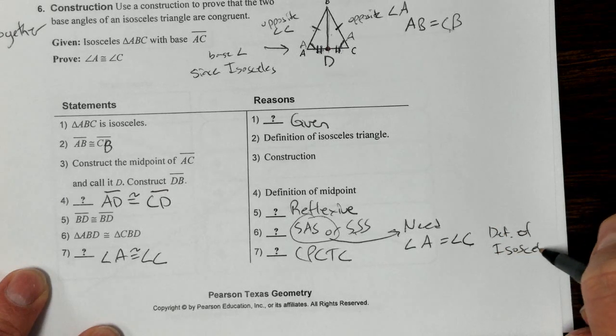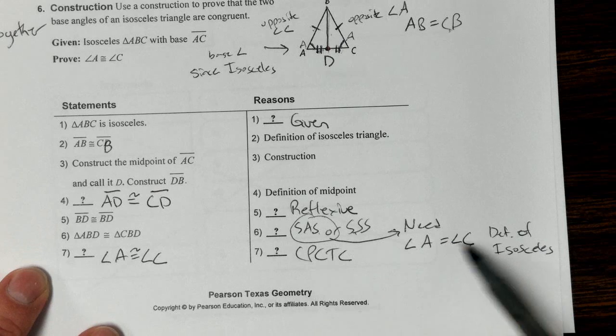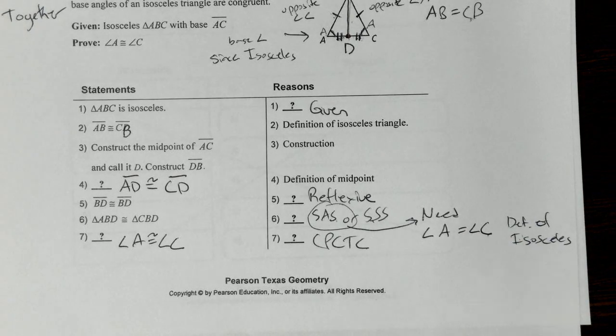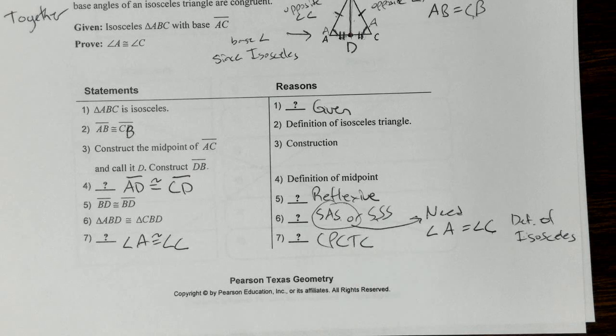So looks like if you want to use side angle side, you'd need one extra step. So you may want to just put side side side. Now that I think about that a little bit more, we'd probably want SSS for our answer. Any questions?